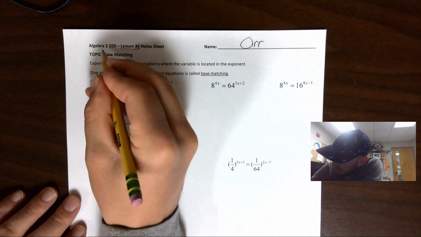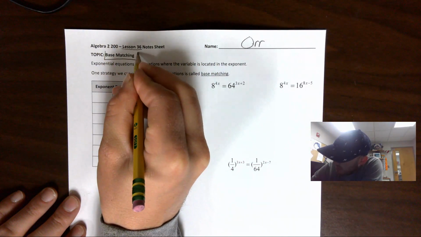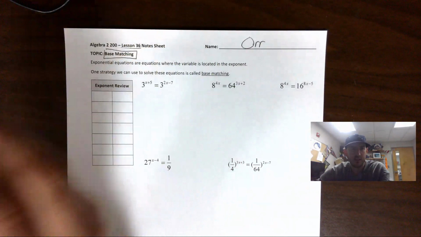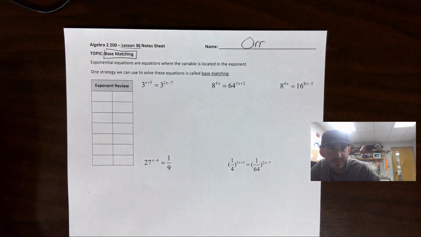Negative b plus or minus square root b squared minus 4ac divided by 2a.